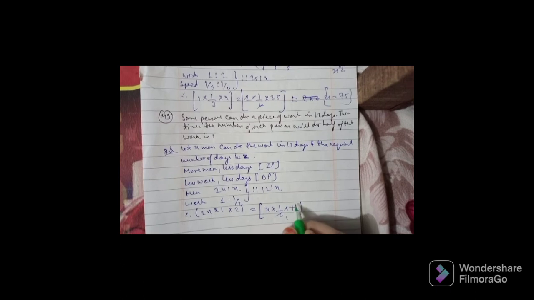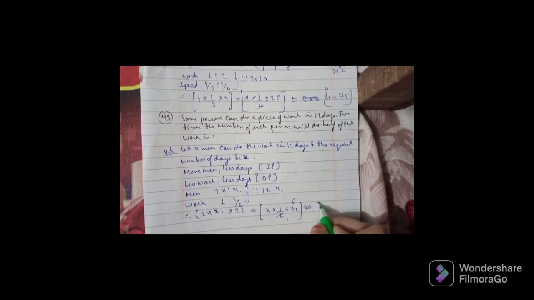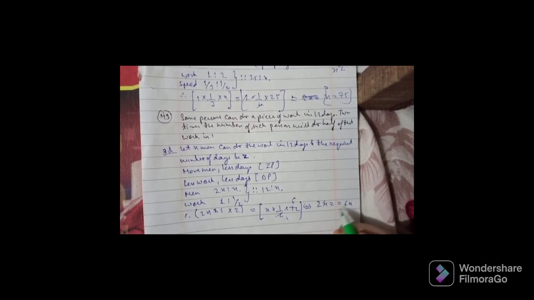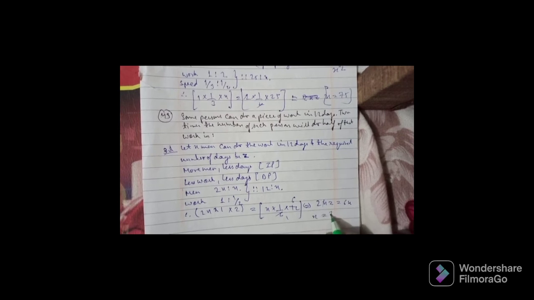So 2 sixes are 12. So it will be 2xz equals 6x. x being cancelled on both sides, so z equals 6 divided by 2, that is 3.